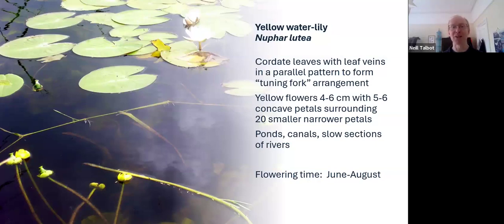The yellow flowers are 4 to 6 centimeters, so quite a lot smaller than the white water lily. You probably can't see it brilliantly on this picture, but you have smaller petals in the center and smaller petals around the edges, and 5 to 6 larger concave petals in the center.